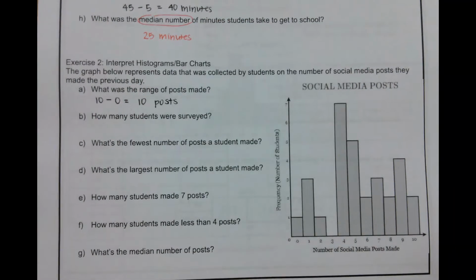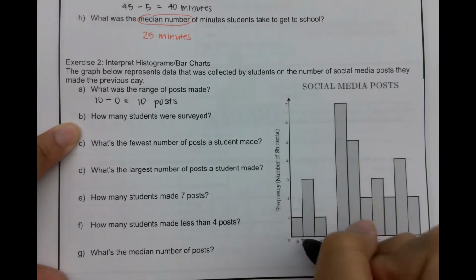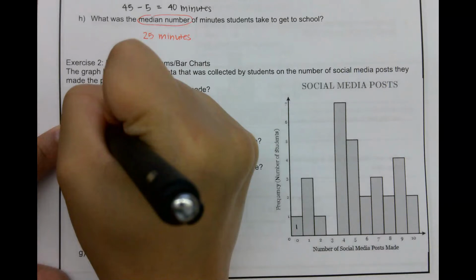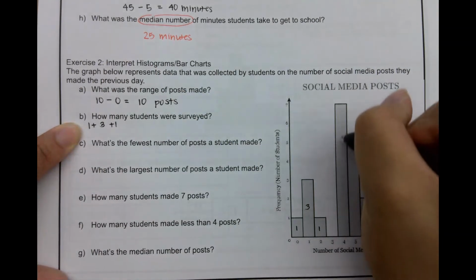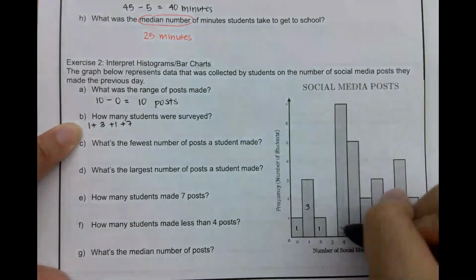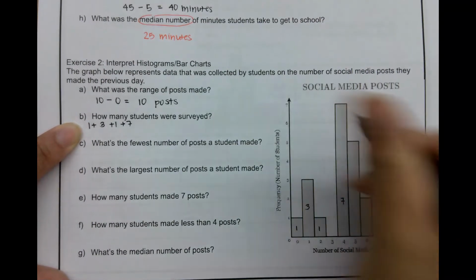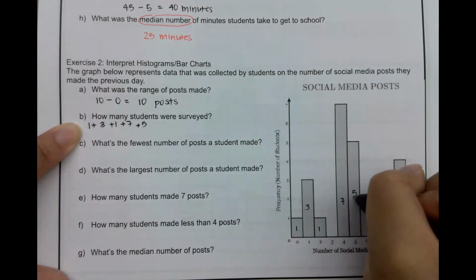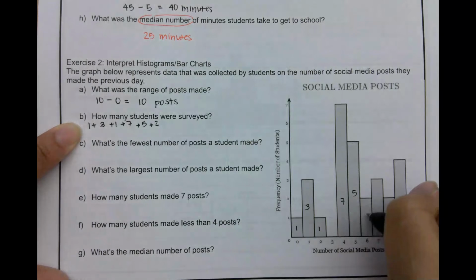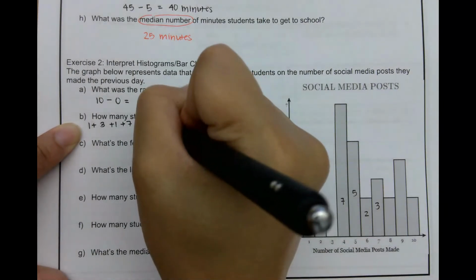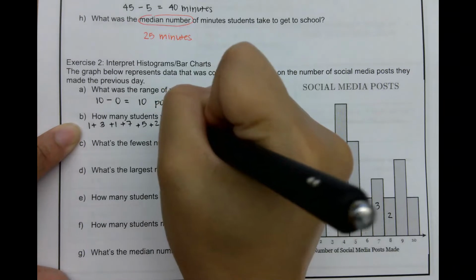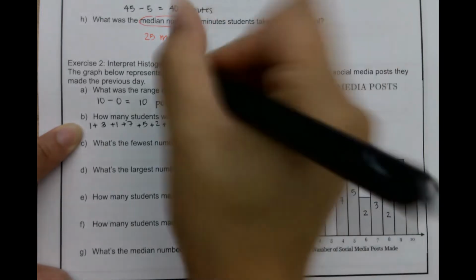Okay. Then we want to know how many students were surveyed. Okay. So here there is 1 student plus here. Then here there is 1 student. Then here 1, 2, 3, 4, 5, 6, 7 students. 1, 2, 3, 4, 5 students here. This is 1, 2 students. This is 1, 2, 3 students. This is 2 students. And then here is 1, 2, 3, 4 students. And then 2 students. Okay.